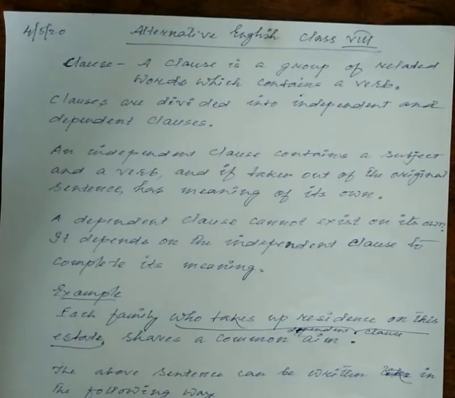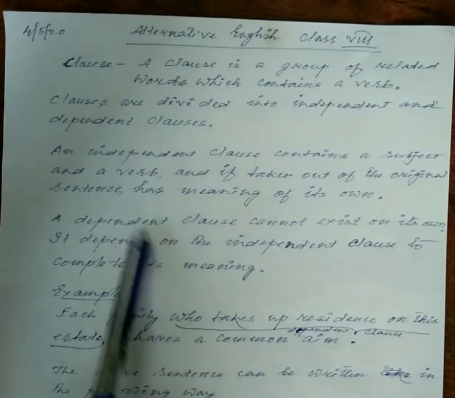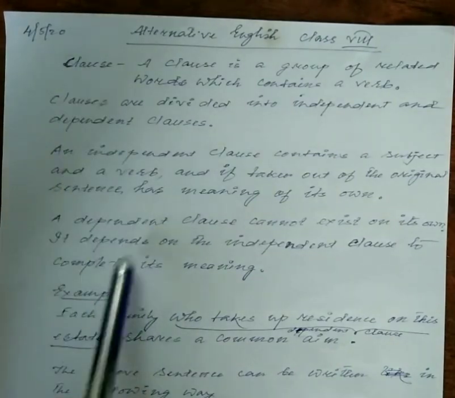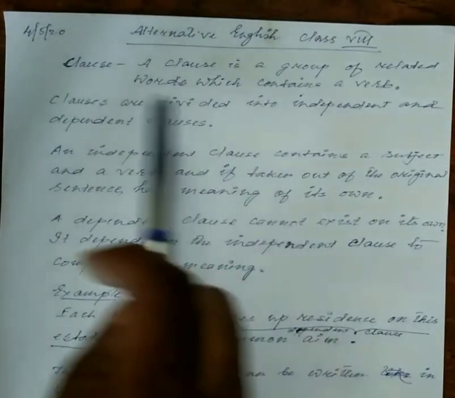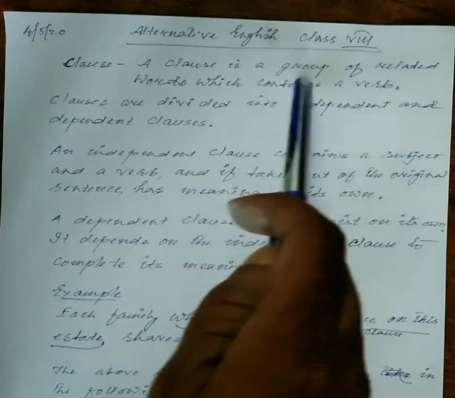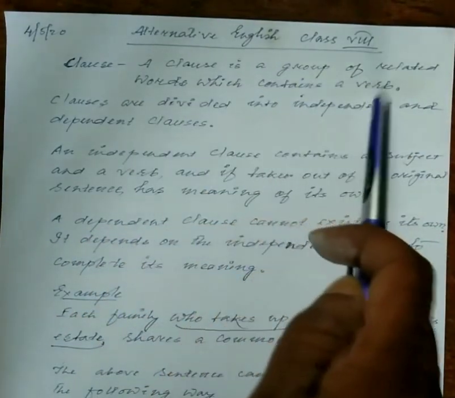Hello students of class 8, this is your alternative English class, and we have already completed the question answer part. Now comes the grammar section, and in the grammar section a brief review is done about clauses and the two types of clauses. Now what is a clause? Again it is given. A clause is a group of related words which contains a verb.